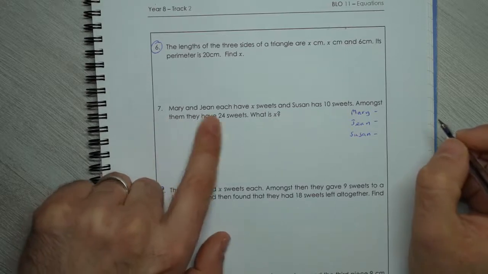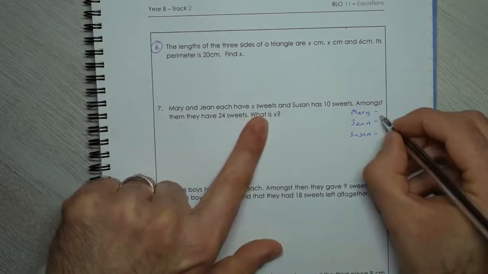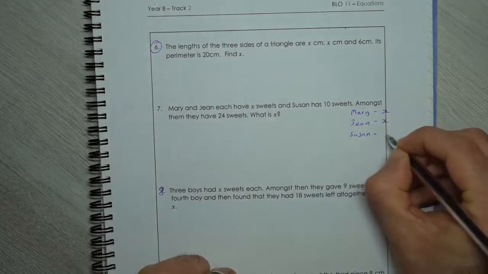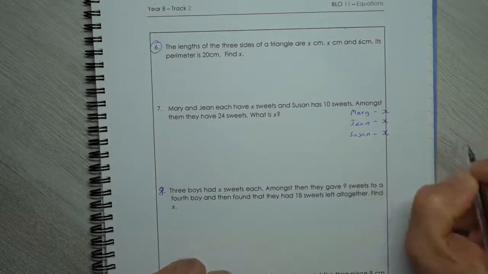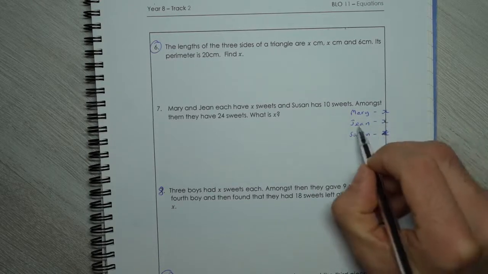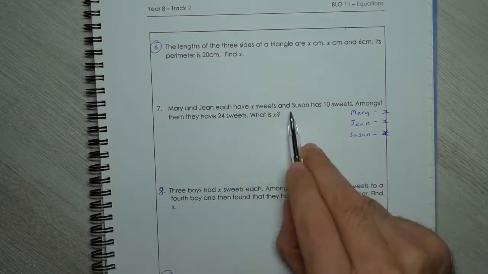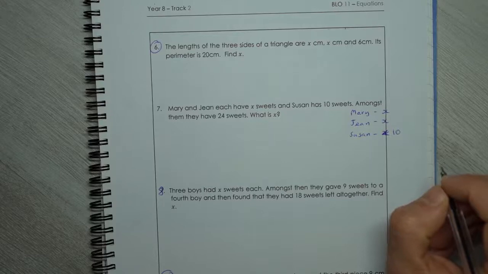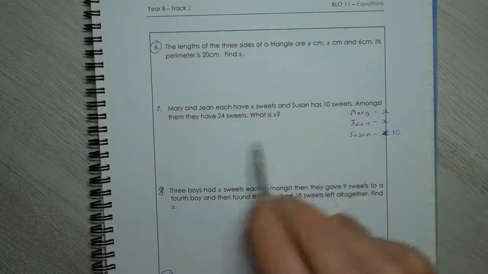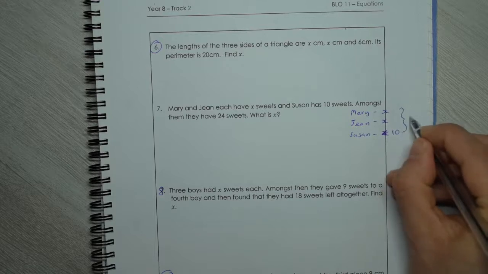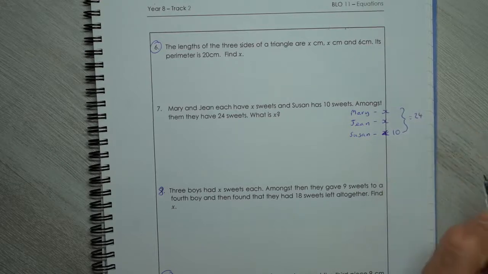Mary and John each have X sweets, so I'm going to write X next to Mary and X next to John only. Susan has 10 sweets, so here I'm going to write 10. Amongst them, they have 24 sweets, so these together add up to 24.